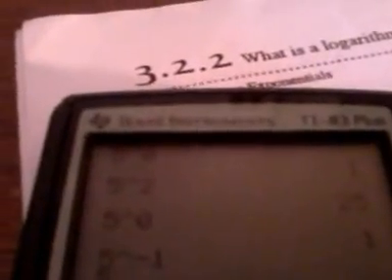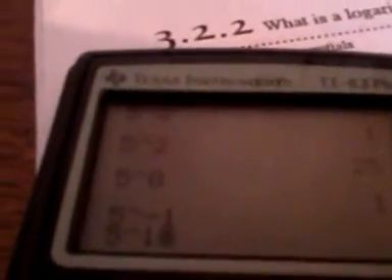For the next one, it's 5. And what is the output? When we look for the output, we're going to use the same rule that we used here, 5 to the y equals x. So the next one says 5 to the y equals 5. And that's pretty easy. If you plug it into your calculator, then you'll know 5 to the first power equals 5.